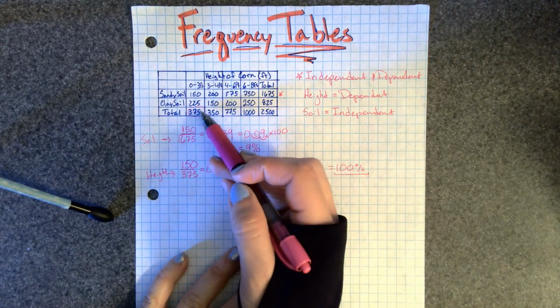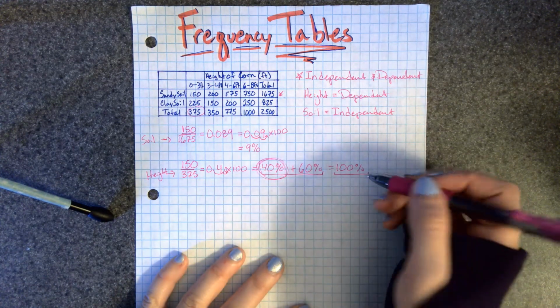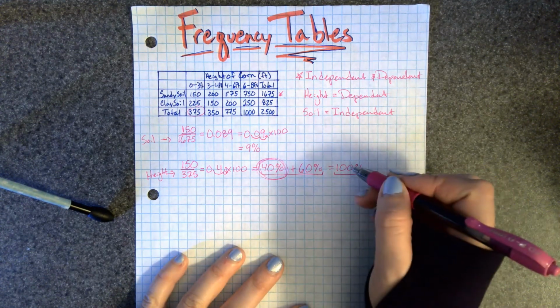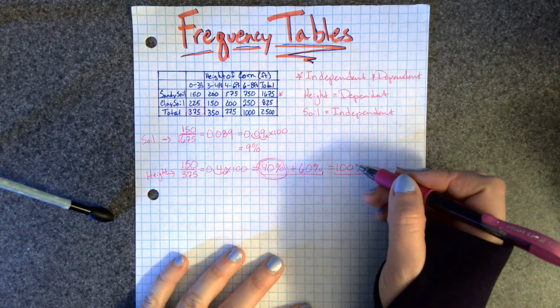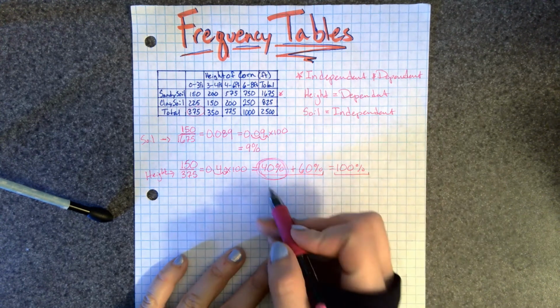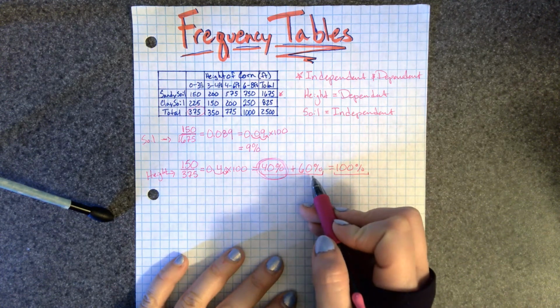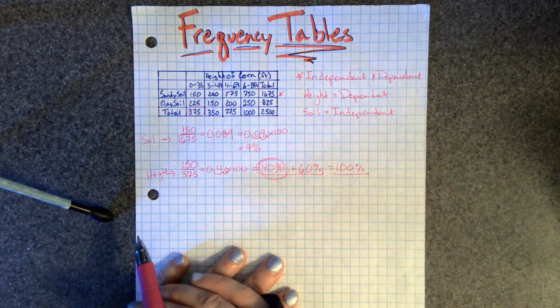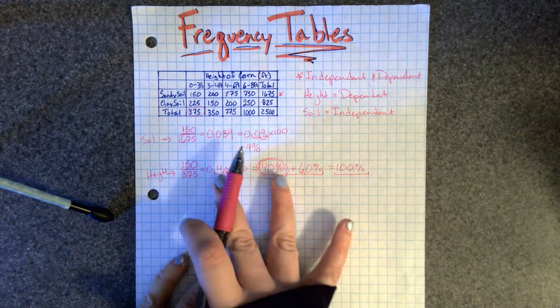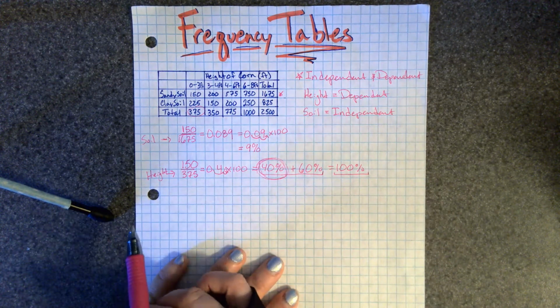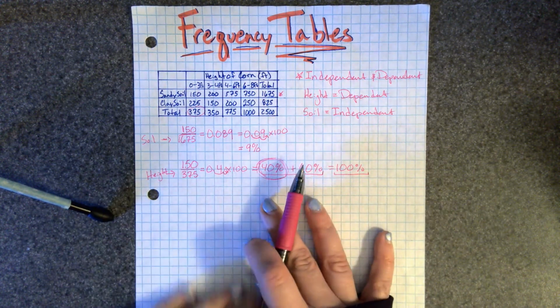So 375 makes up 100% of all of the stalks that grew 0 to 3 feet tall. So if sandy soil makes up 40%, clay soil has to make up the remaining 60%, which is just a neat little way to look at frequency tables. It's another way to read the data.